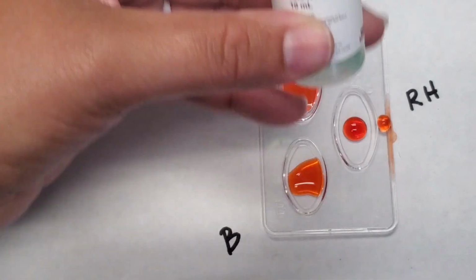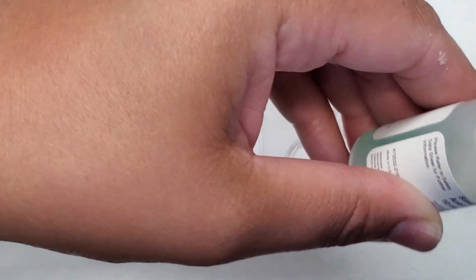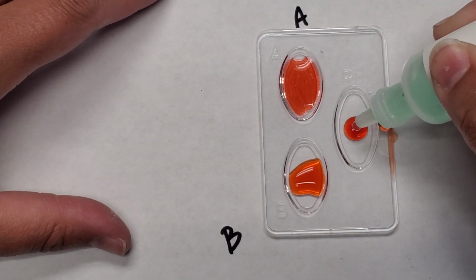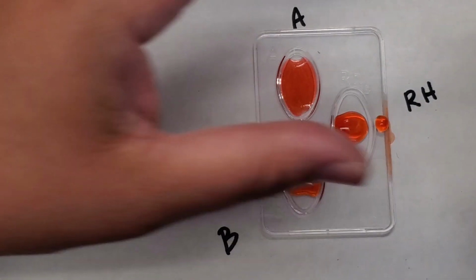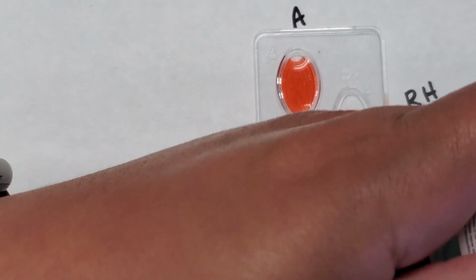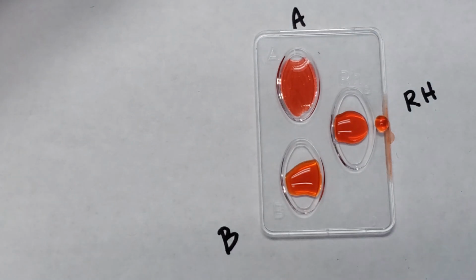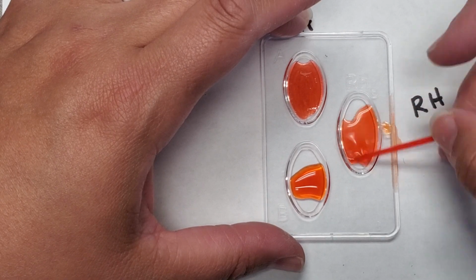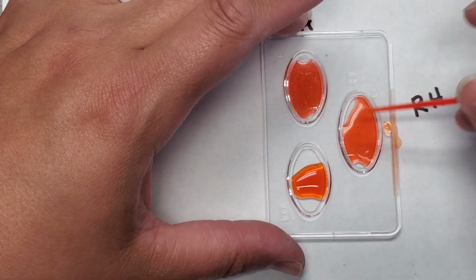The last one that we're testing is the Rh antigen. So the green bottle here has Rh antibodies in it. Again, we're going to mix 3 drops of this with the 3 drops of the blood. And again, if the Rh antigen is present on the surface of the red blood cells, that Rh antibody that we just added is going to attack it and cause it to clump. So that's what we're going to be looking for.